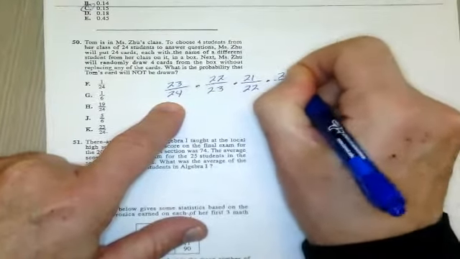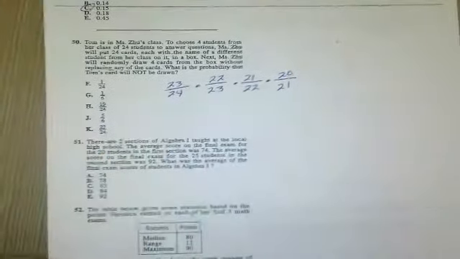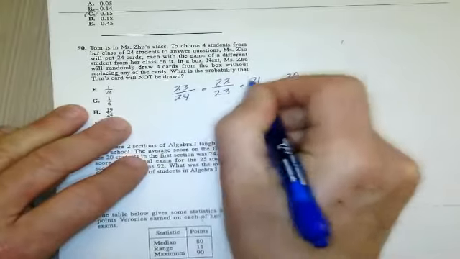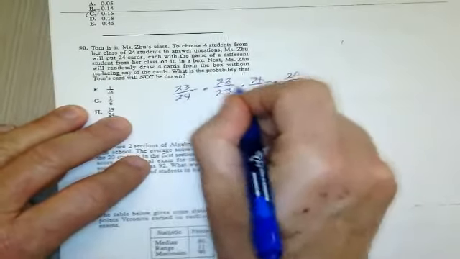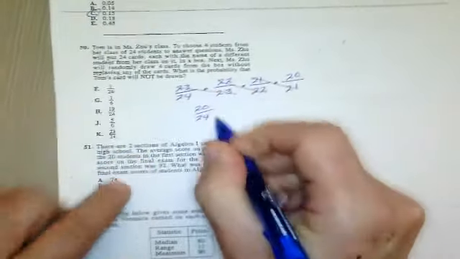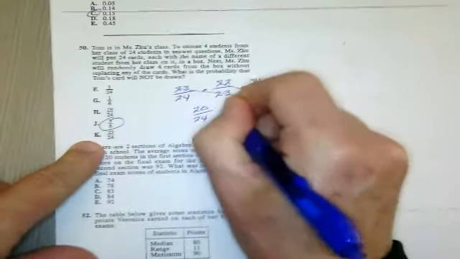Which leads us to our very last one here. There are 21 names in there, of which 20 are not Tom. So now watch this. This is kind of cool. We're multiplying. That cancels. That cancels. That cancels. I get 20 over 24. Well, they don't have 20 over 24, but if I divide both of these by 4, I get 5/6. This is the same as 5/6.